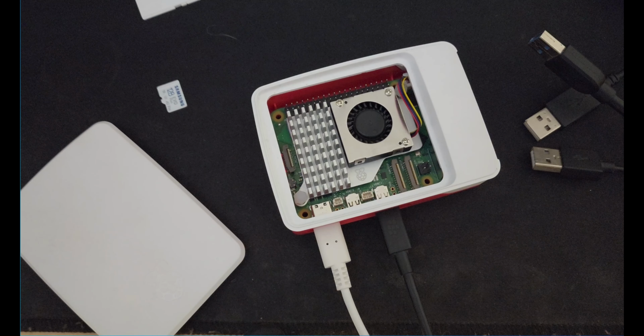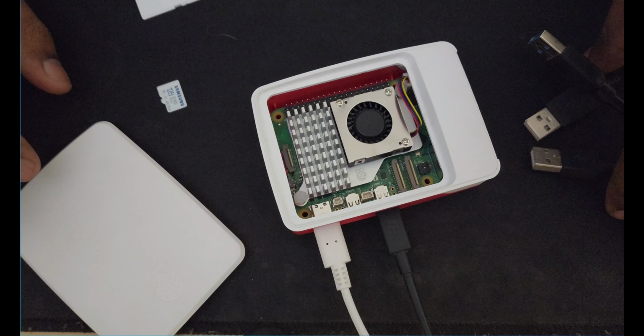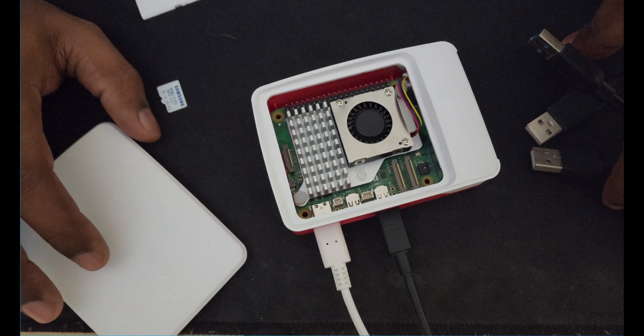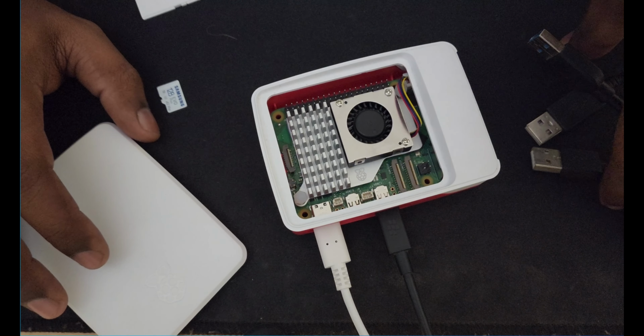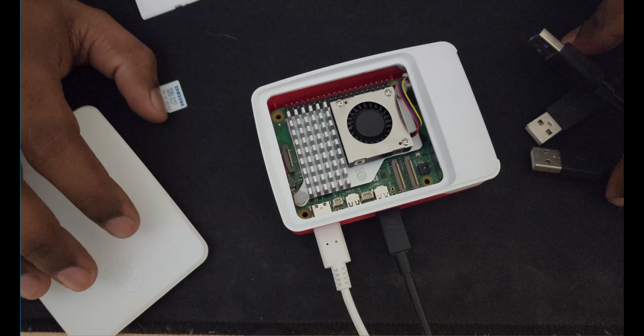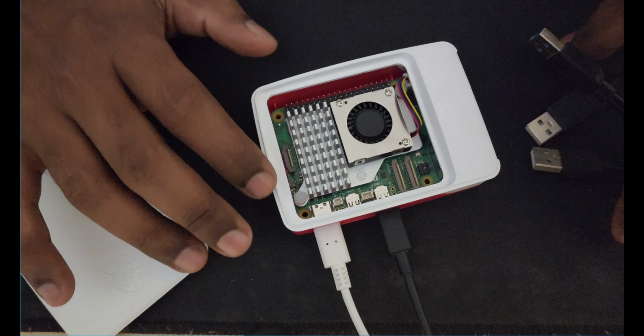Okay, so now the formatting has been completed, where we have imaged Windows 11 on the external SSD or external hard drive, whatever you want to call it.